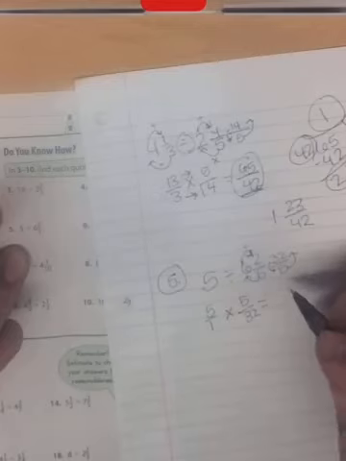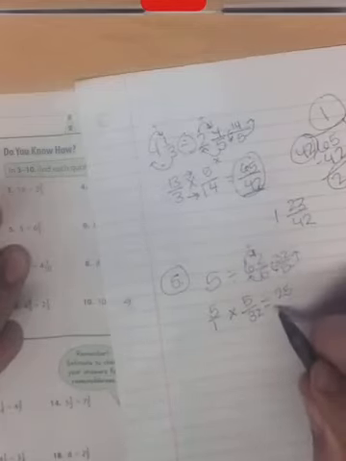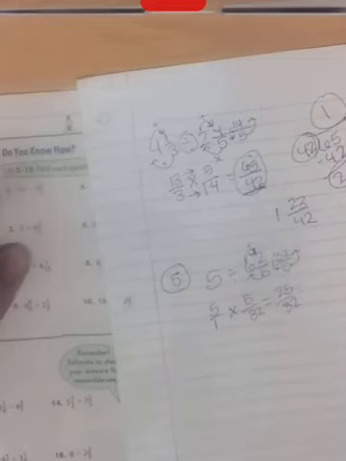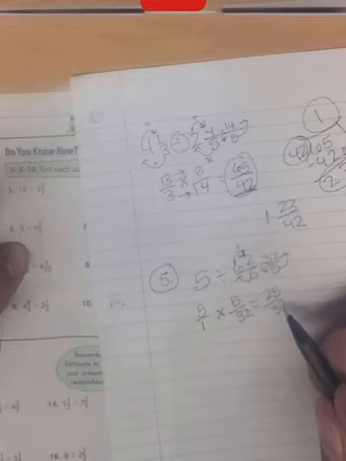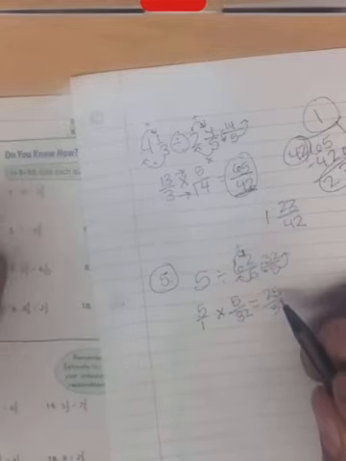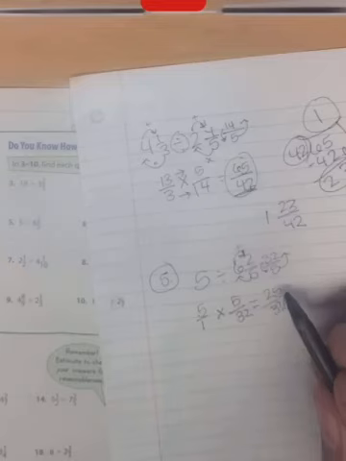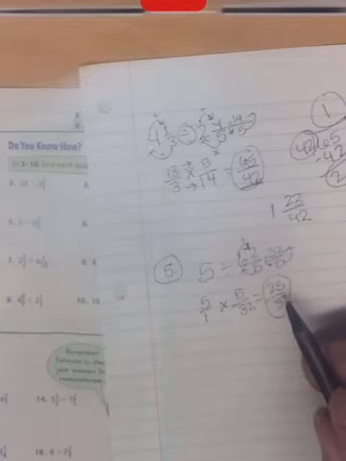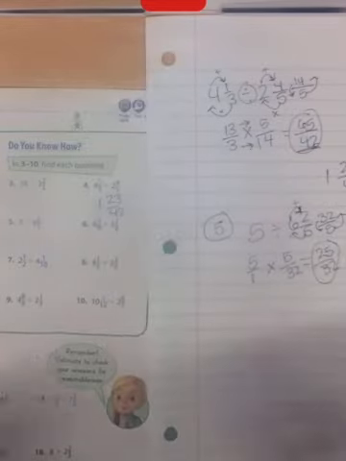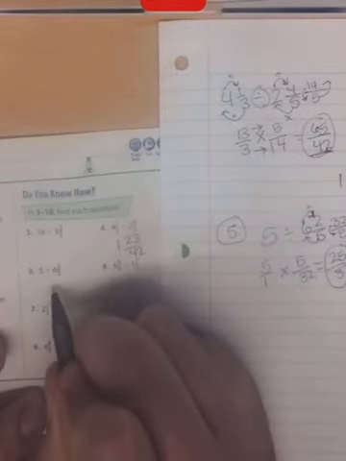5 times 5 is 25. 1 times 32 is 32. Okay, my top number is smaller than my bottom number. My numerator is smaller than my denominator, so this is a proper fraction. I do not have to do anything to this fraction because it's proper. 8 and 4 go into 32. Only 5 goes into 25, so these can't be simplified. So my answer stays there. My answer is 25 over 32.